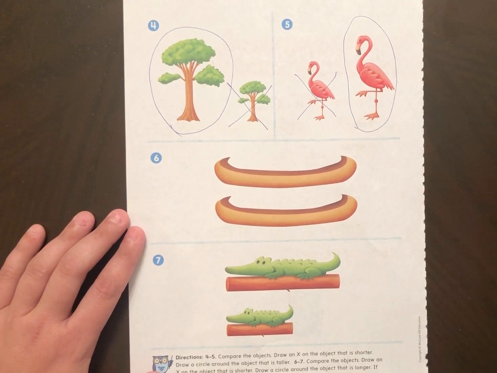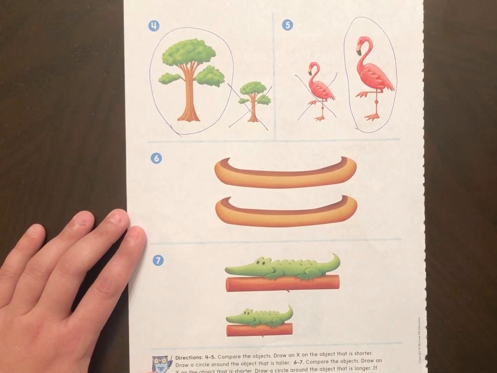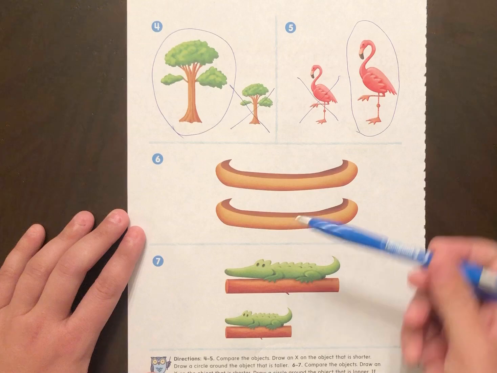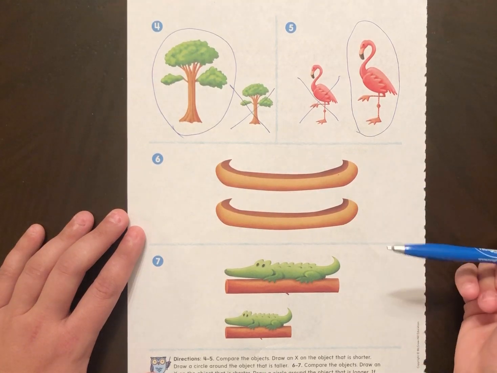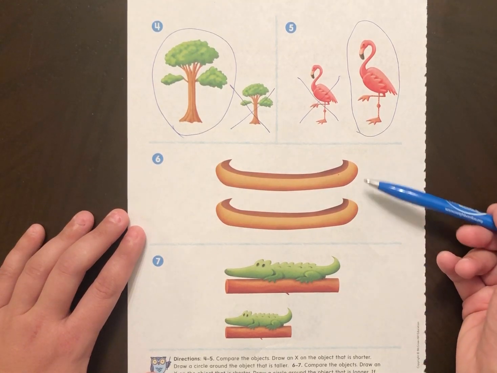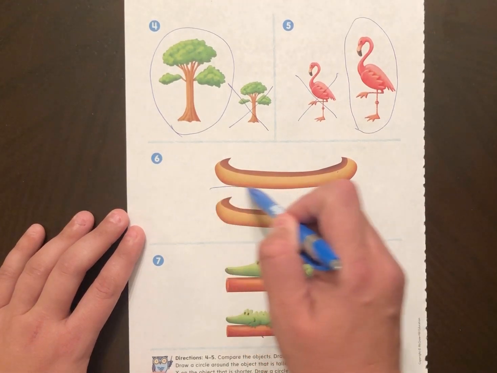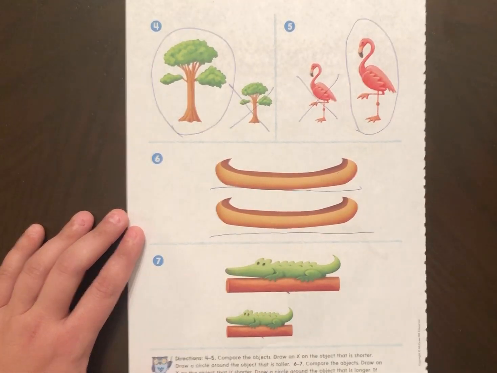Okay, compare the objects. Draw an X on the object that is shorter. Draw a circle around the object that is longer. If the objects are the same length, underline them. Which one's taller? Which one's longer and which one's shorter? Take a look at these. They are the same, so we're gonna draw a line under those.